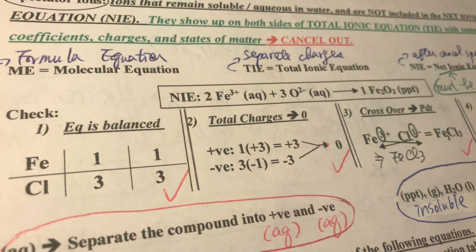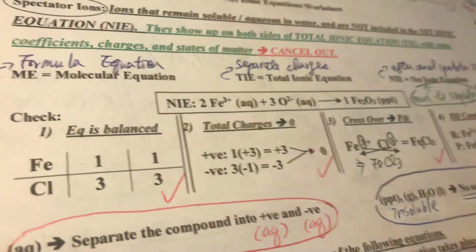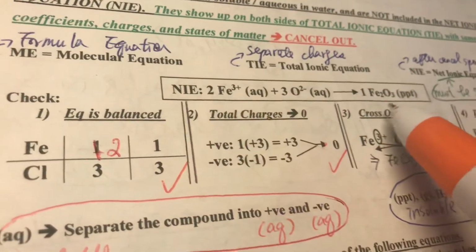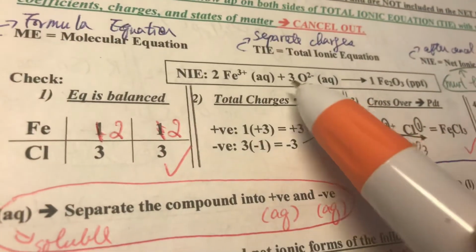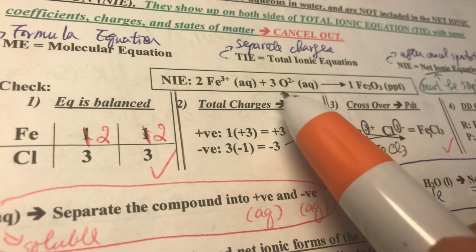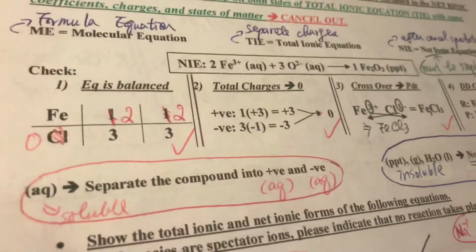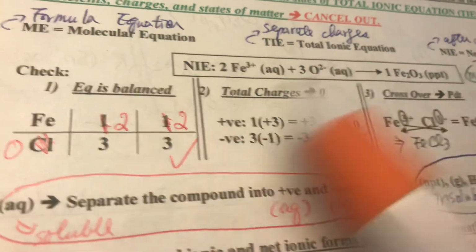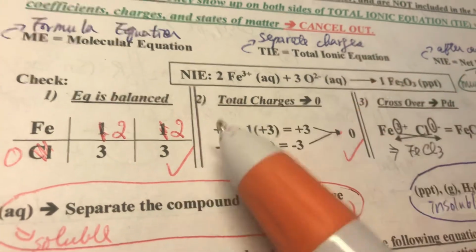Actually, I got something mistaken here. Your Fe is not 1, your Fe is actually 2. Your Fe is 2 on the left, and Fe is 2 on the right. And then my O, oh, I know what happened, because I used another example. This one should be O. The one on your worksheet should be correct. The O, I have 3 of them on each side. So you have to make sure that the equation is balanced. It's balanced. Okay, checking the elements.